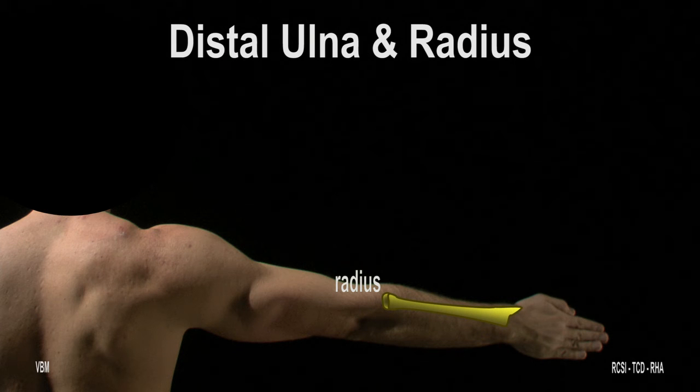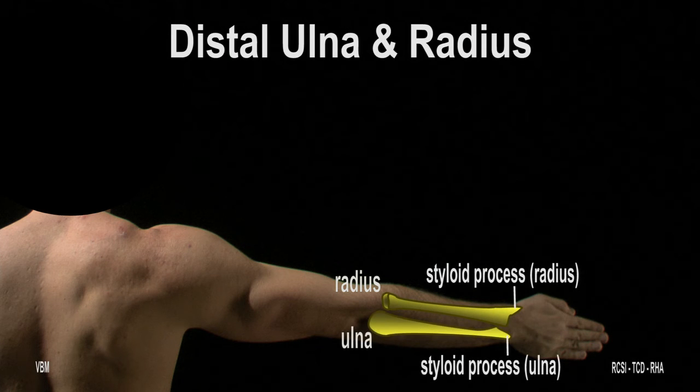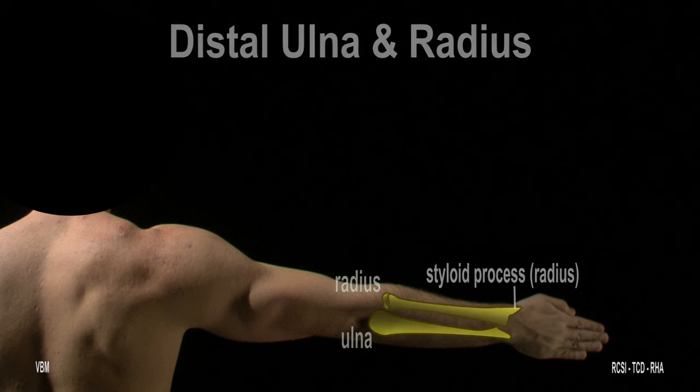With the thumb and index finger, palpate the tips of the radial and ulnar styloid processes, noting their levels. The radial styloid is always lower by about 1 centimeter, and this is important during surgical management of a callus fracture of the distal end of the radius. The distal radius articulates with the scaphoid and the lunate.